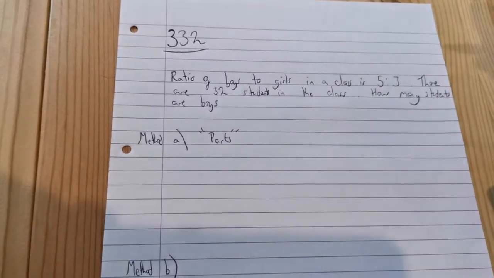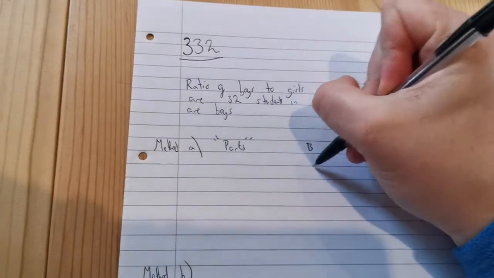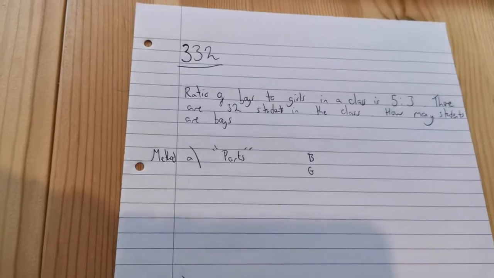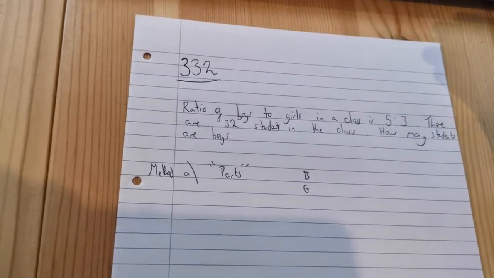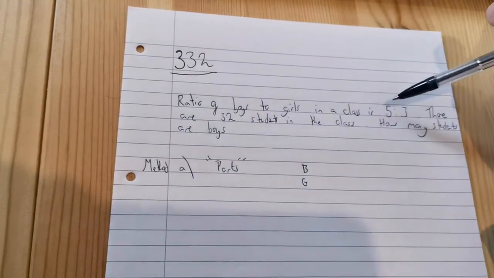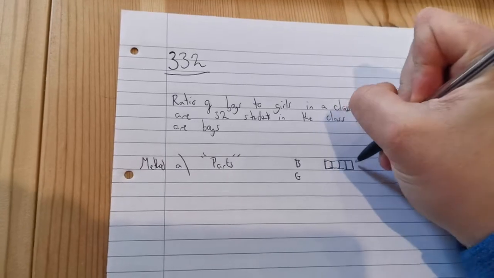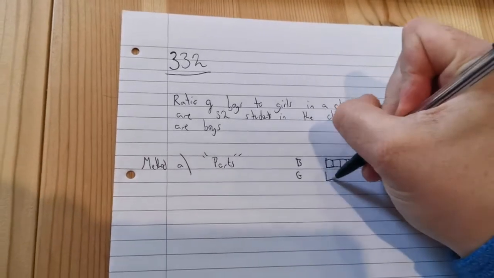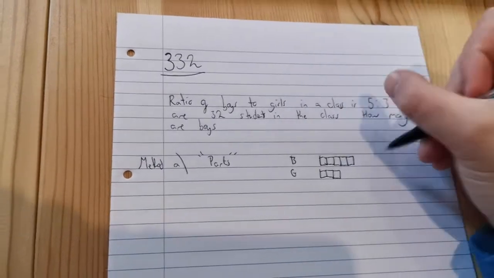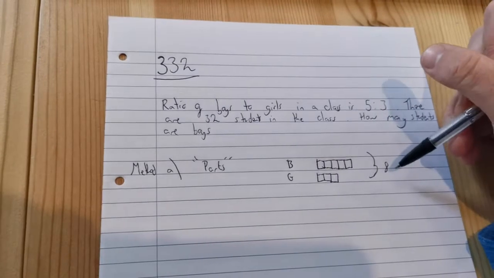What he's done, he drew a picture. If in this question I've got boys to girls, I'll put boys and girls, and he said draw a picture in the video. Okay, we can draw a picture if that helps you. You don't have to. So if the ratio of boys to girls is 5:3, we've got 1, 2, 3, 4, 5 boys to every 1, 2, 3 girls. Now in total, you can see that this is 8 parts.